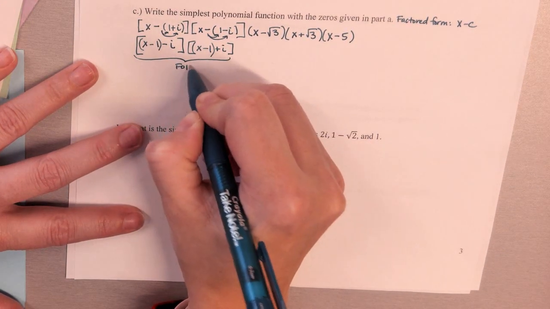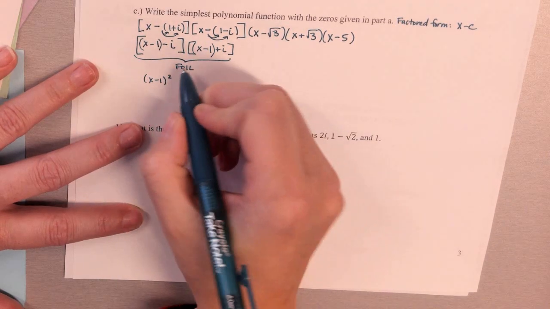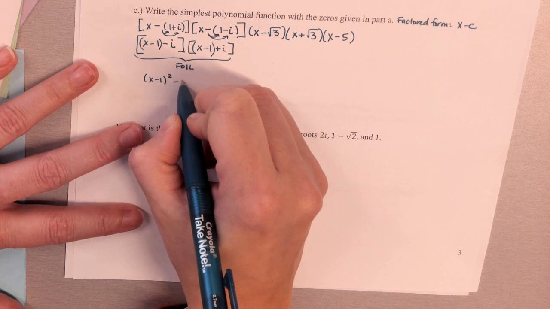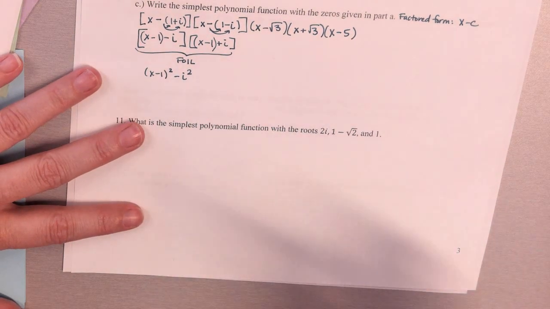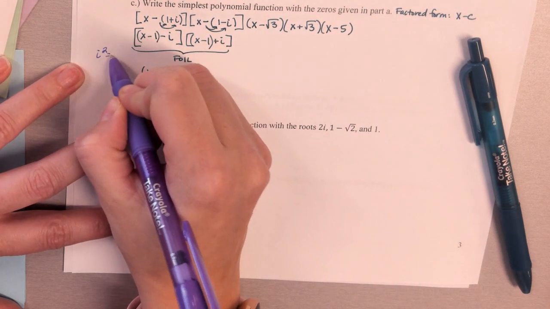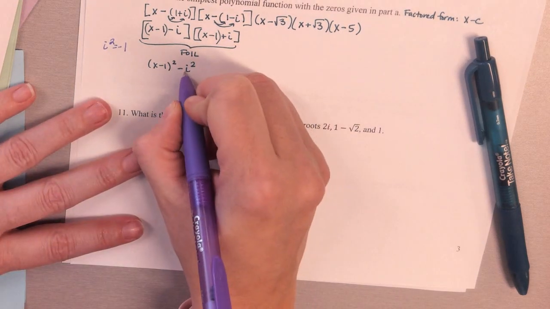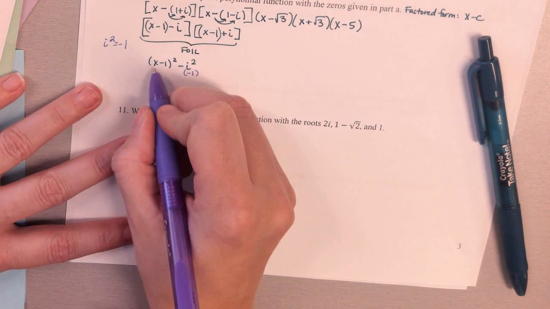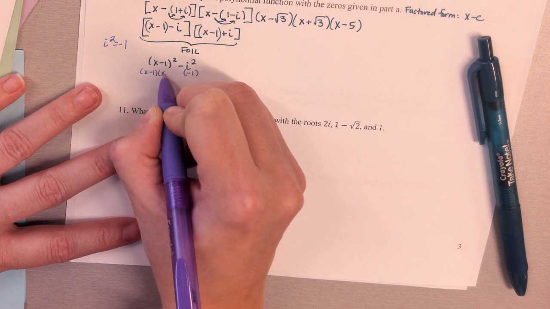When you FOIL, the first term times the first term is x minus 1 squared. The middle terms cancel out. And then negative i times positive i is negative i squared. What do we plug in for i squared? Yes, i squared is negative 1. So if I have minus negative 1, what's that going to turn into? Yes. Be careful. This means x minus 1 times x minus 1 here.